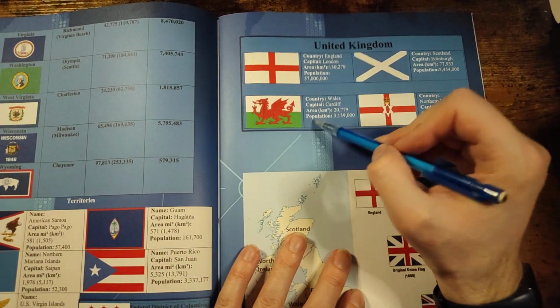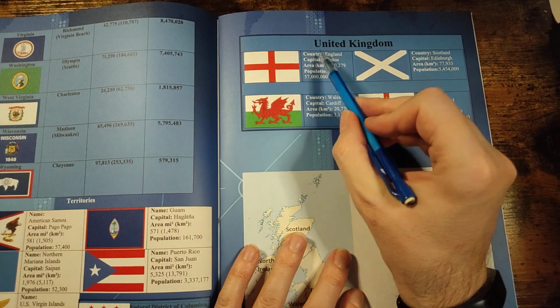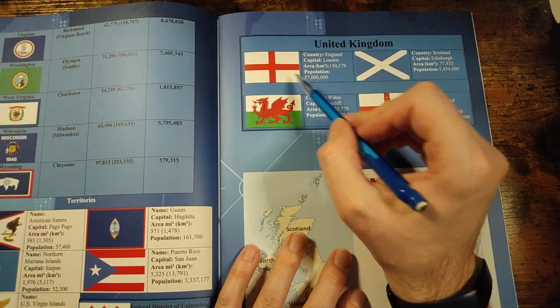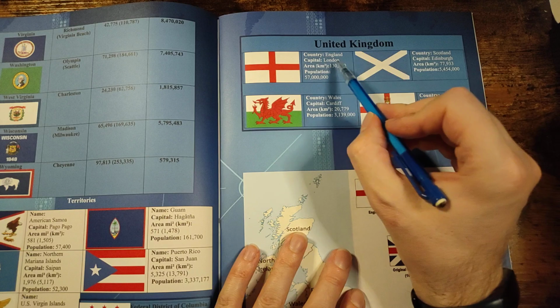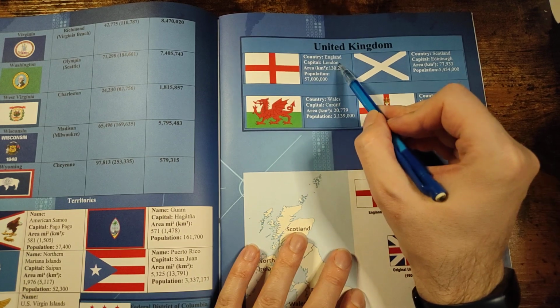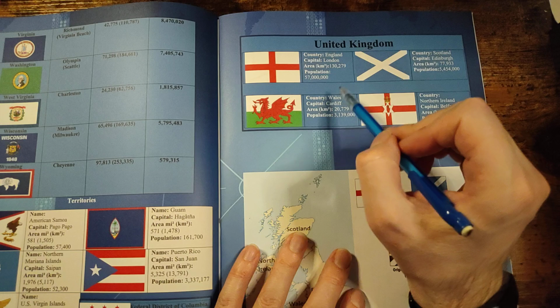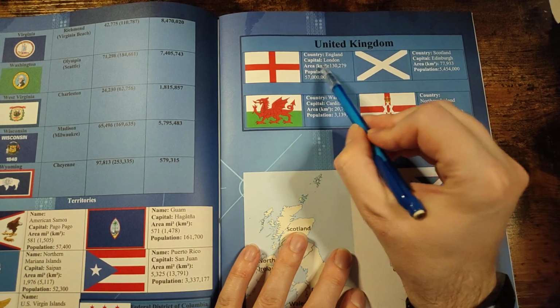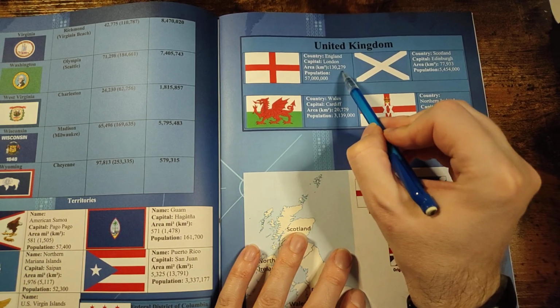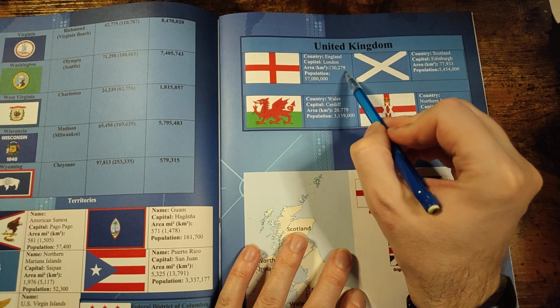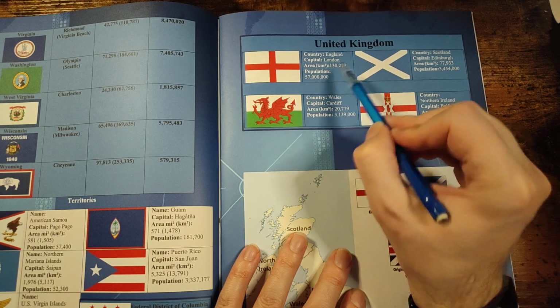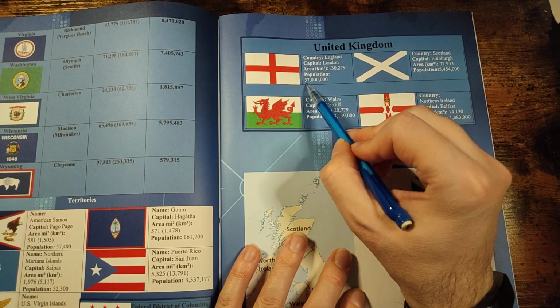Okay, so doing the same for these, you've got England with the famous red and white flag. Capital is London, so note that England's capital is also the capital of the United Kingdom. Area in kilometres squared is 130,279, and the population is 57 million.